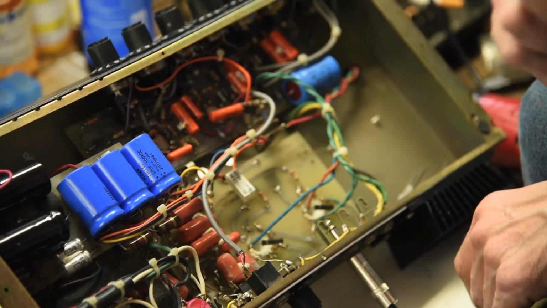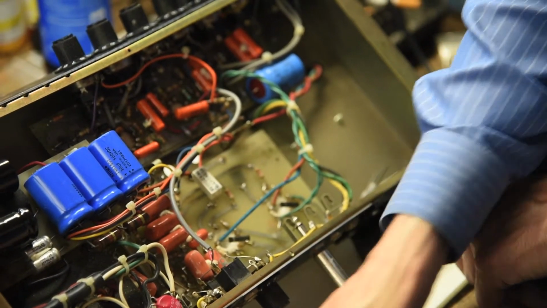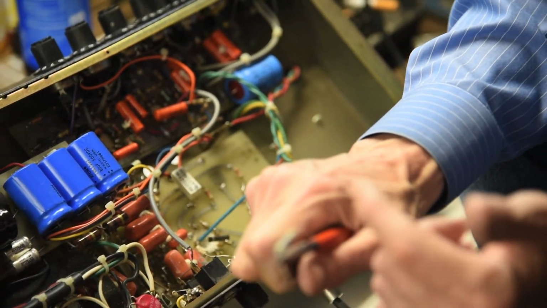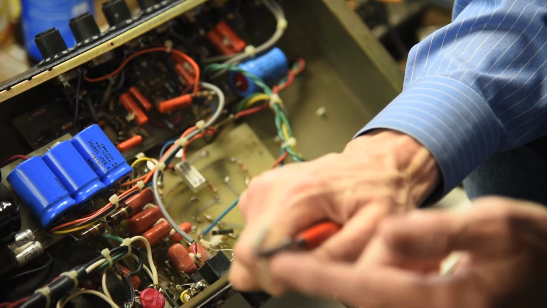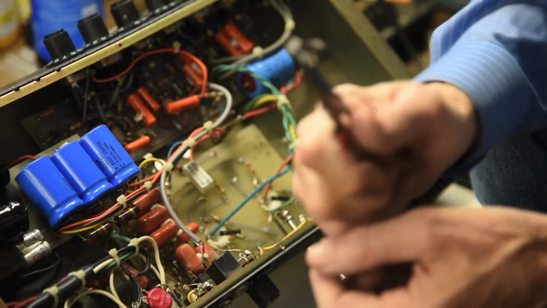Capacitors are what supply different frequencies. Resistors just change voltages. They drop the voltage across them. If you need to drop it down or you need it to go up, either which way you go, that's what resistors are used for.